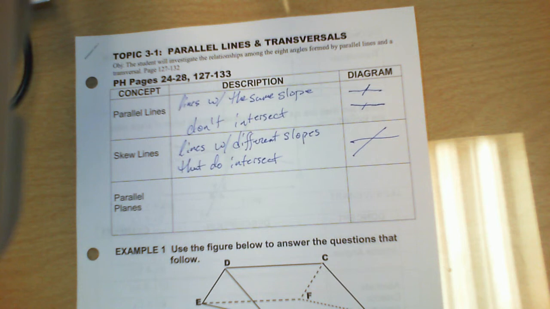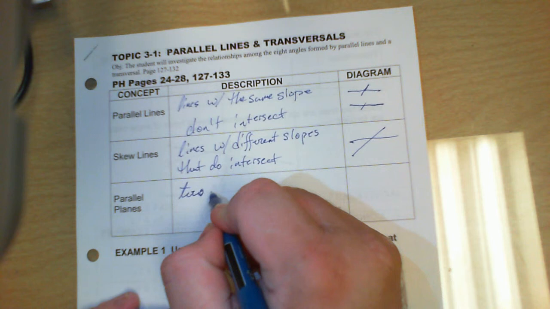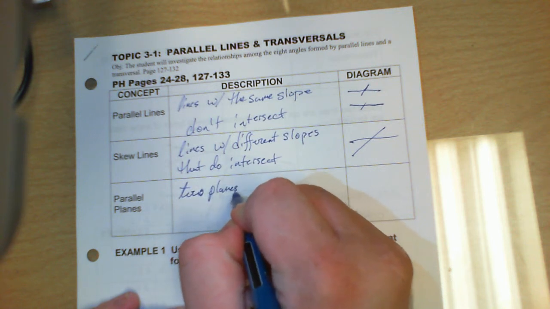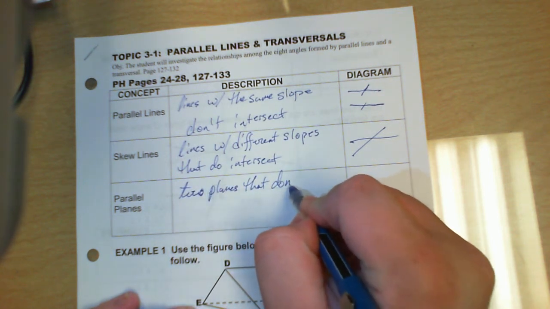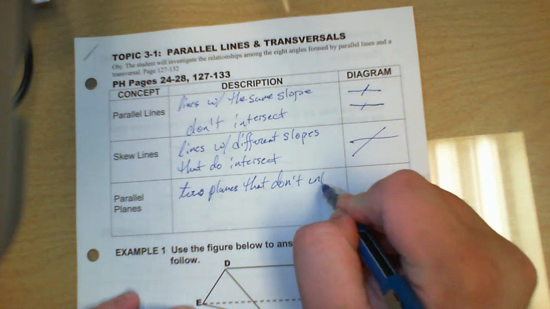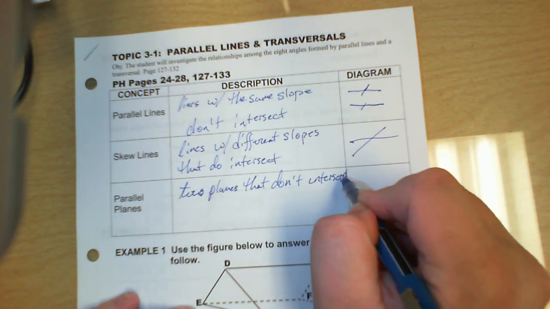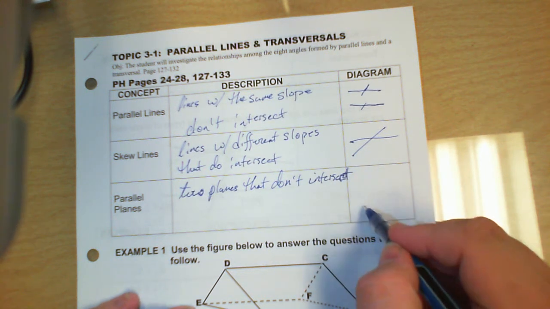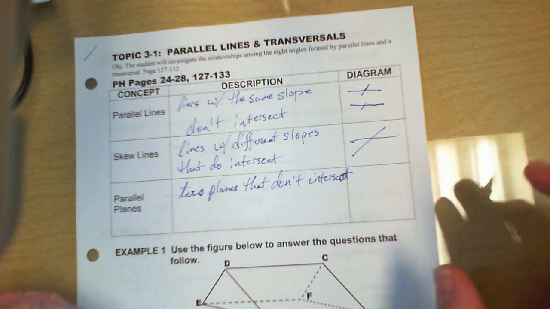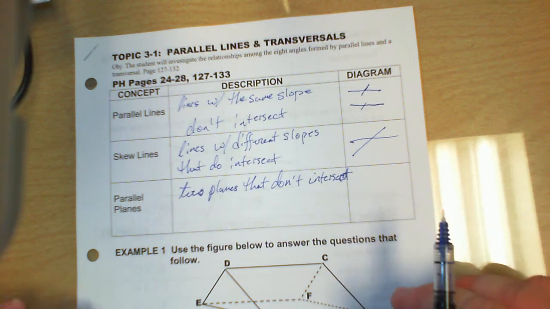Okay? And then two planes, or parallel planes, are two planes that don't intersect. Okay? So, I'm going to leave that diagram in because it's very hard to draw that, but I'll show it to you in the next example that we do.